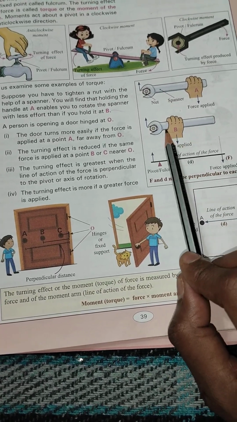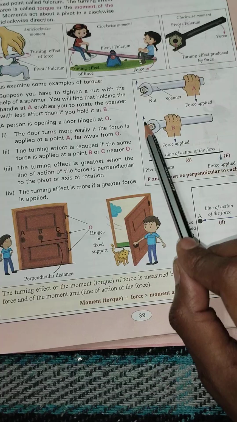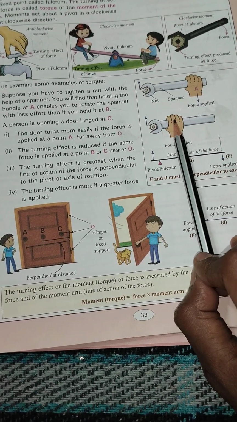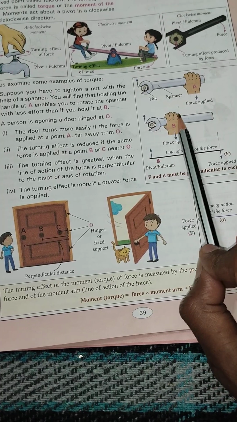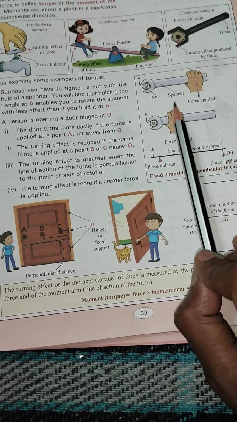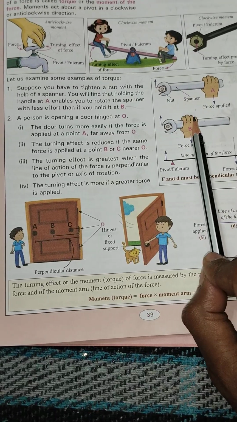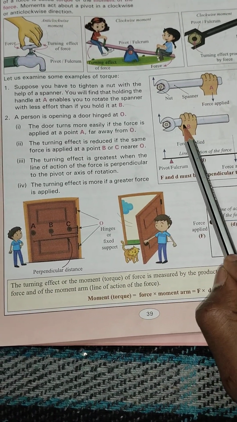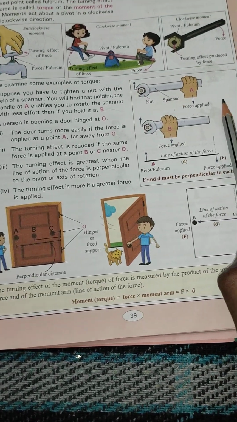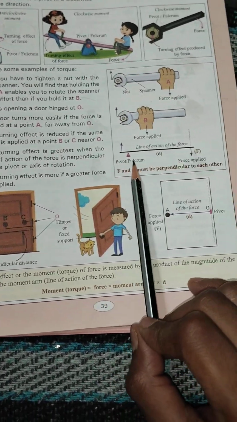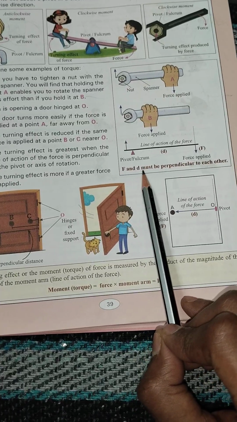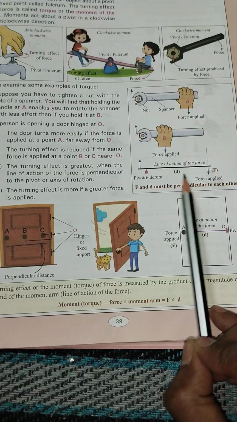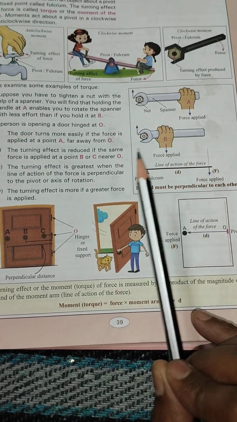But if you look at case 2, the force is acting upward and the person is holding the spanner very close to it, so the distance from the point of application of the effort force to the pivot is reduced. So it is very difficult to turn the spanner. Here you can understand that for this example, force and D must be perpendicular to each other. D means perpendicular distance, and distance means from the point of application of the force to the pivot point.